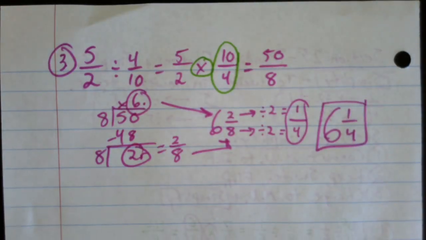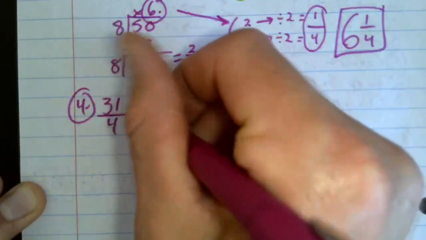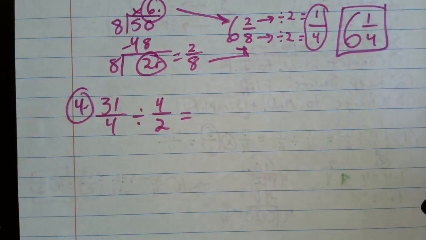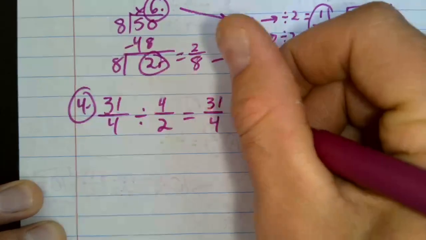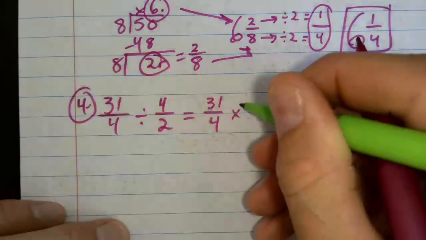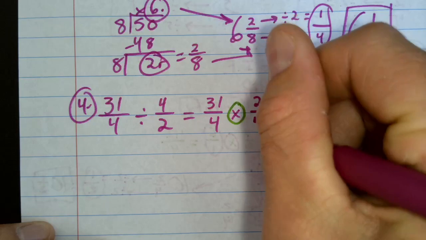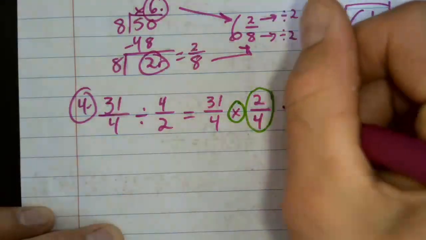That's it. Let's try another one. I'm going to write number 4. All right, number 4 is 31/4 divided by 4/2. Well, since we don't have any mixed numbers, we can just jump right to step 2. Step 2 is keep your first fraction, switch to multiplication, and flip that fraction 4/2 to 2/4. Just go ahead and circle it because we change it.